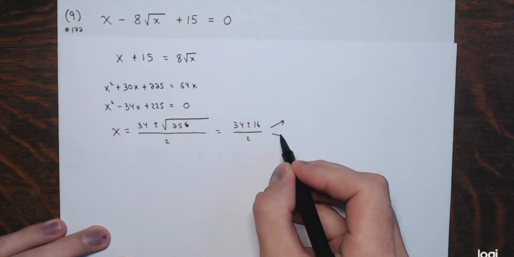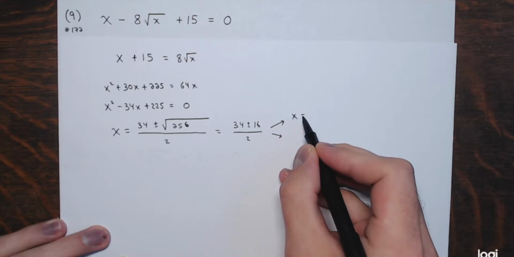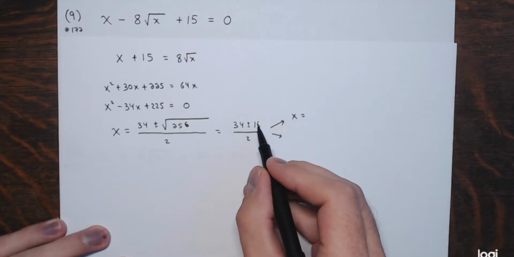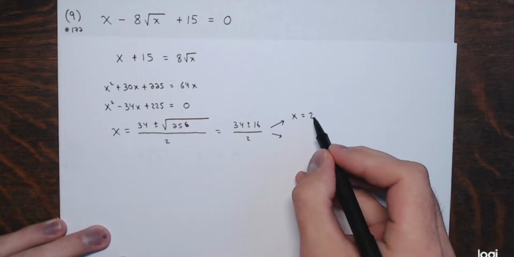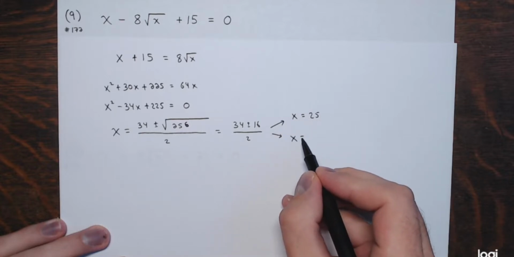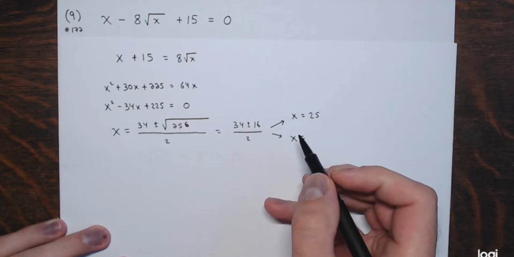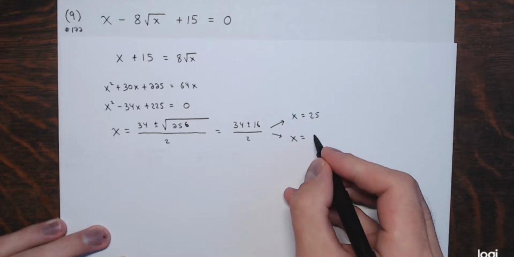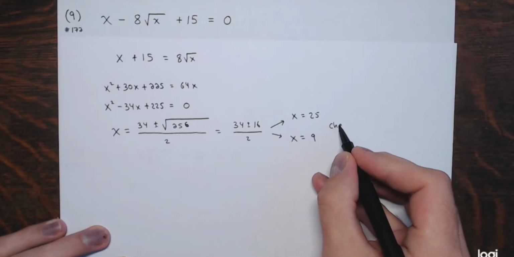So I'm getting two solutions here, two possible solutions. 34 plus 16 is 50, divided by 2 is 25. 34 minus 16 is 18, divided by 2, which is 9. And then we check them.